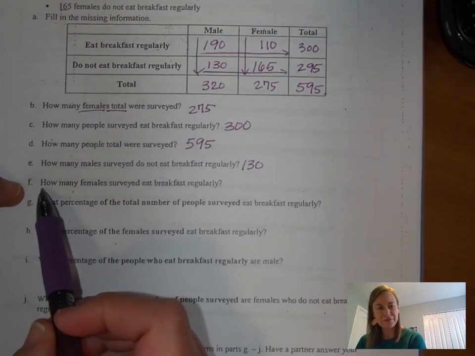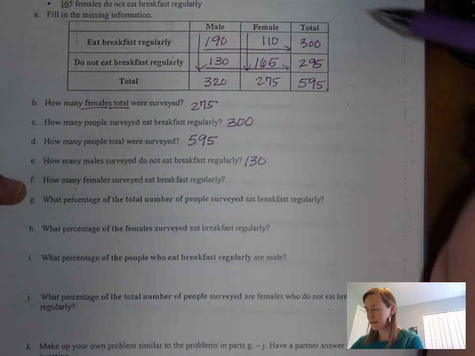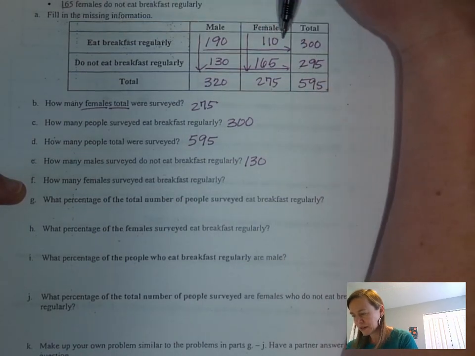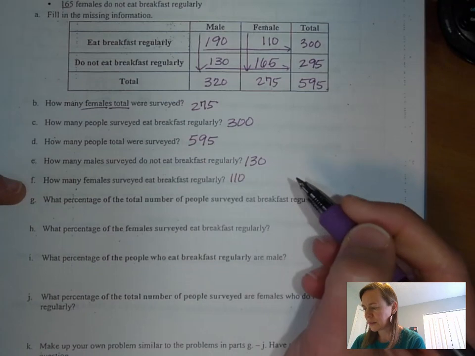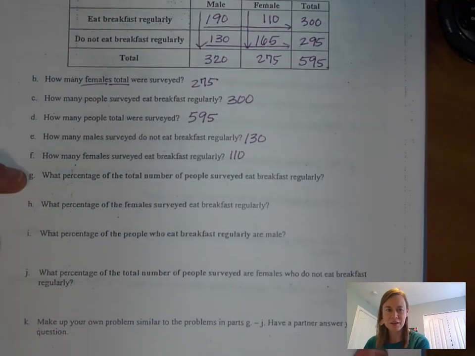All right, part F. How many females surveyed eat breakfast regularly? Okay, let's go to the female column. And that first row is eat breakfast regularly. So this is the data we want right here, 110. So it's just all about knowing where to look in the table and copying down that number.